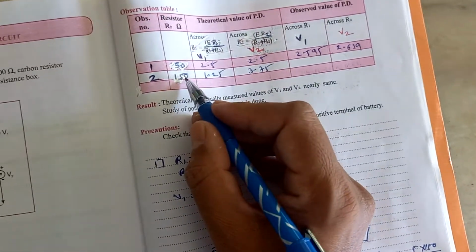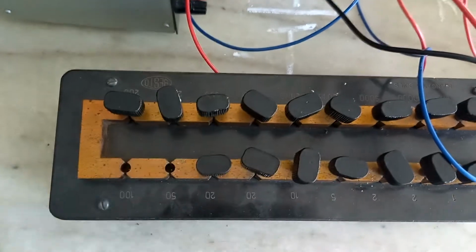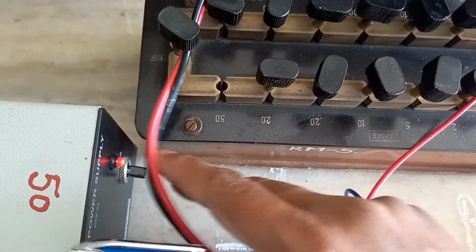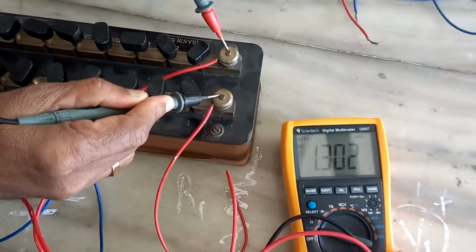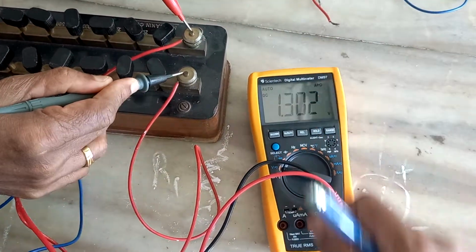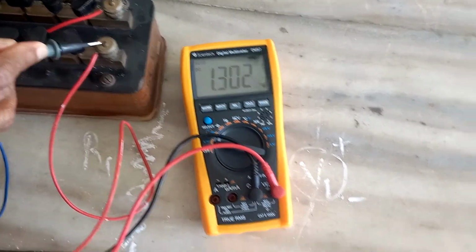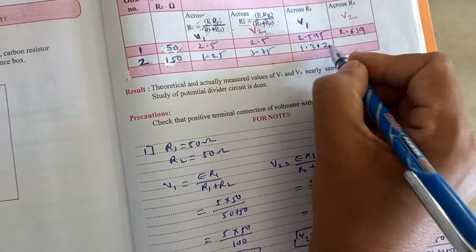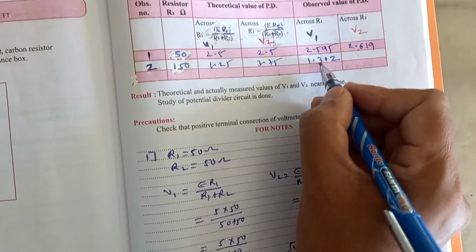Now the next combination, R1 is 50 but R2 is now 150. Here we have 50, I will take one more, so it is now 150. R1 is the same, only 50. Here we have 150. Now again we connect for V1 across R1. How much are we getting? 1.302. So if you see this value and the theoretical value, the observed and theoretical values are almost the same.